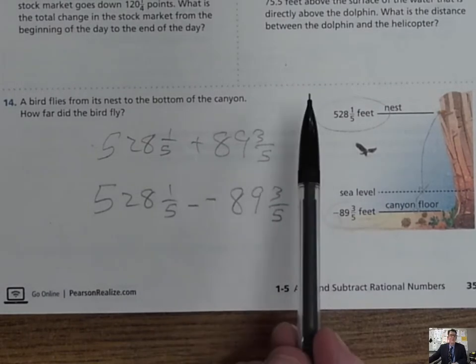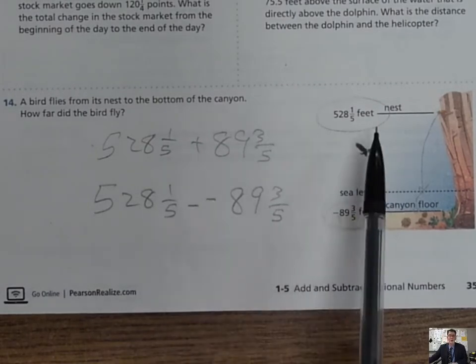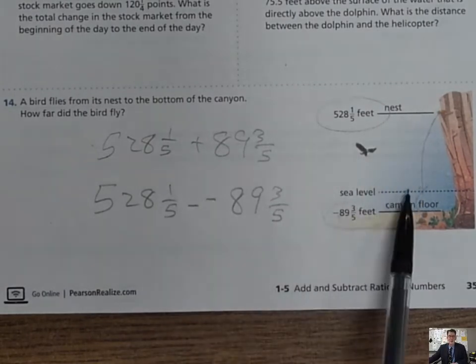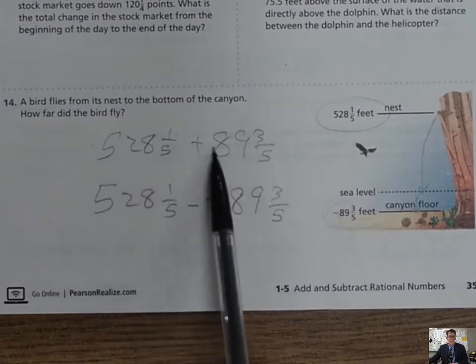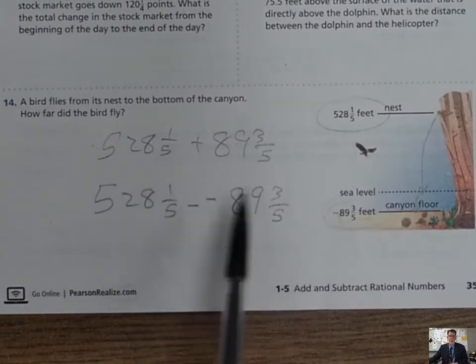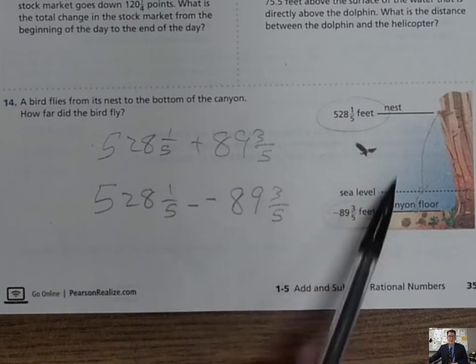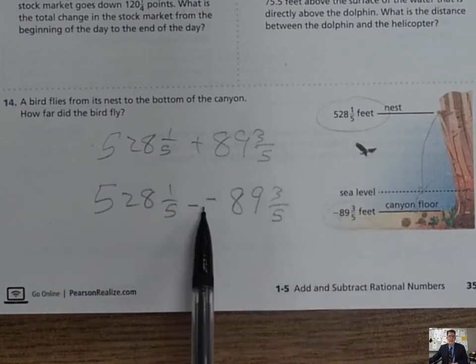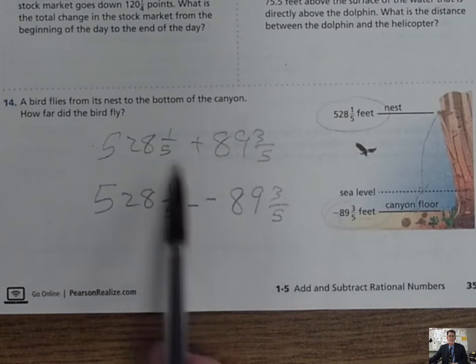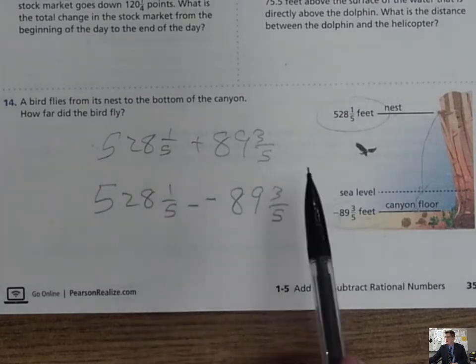These problems, what they're asking you to do is just take what you understand about distance or difference and see if you can build the actual mathematical expression. Whenever they're asking about a distance from one to another, you're always going to be subtracting. You're thinking, well, wait a second, which one do I subtract?